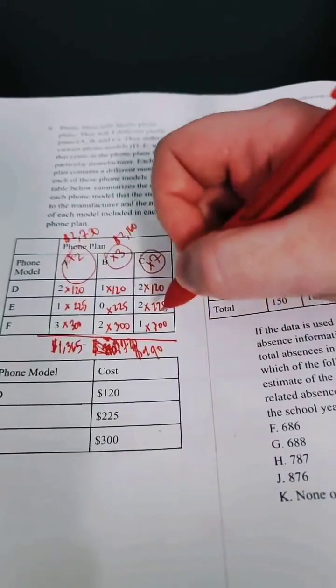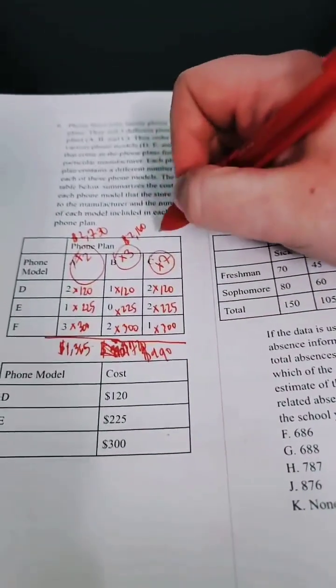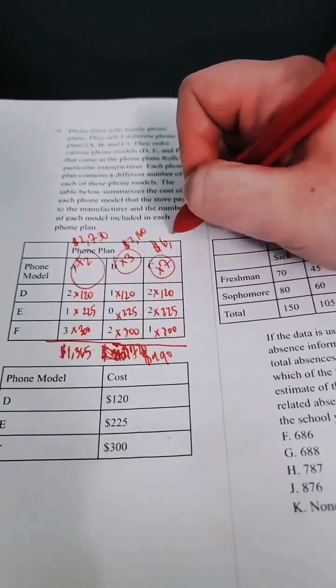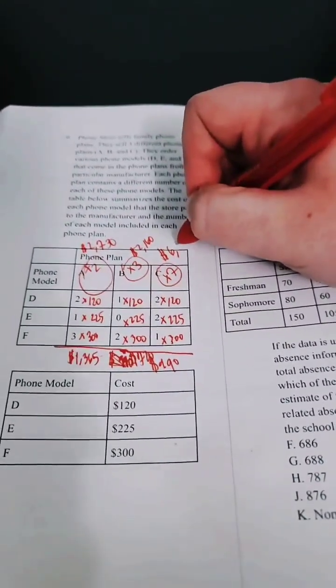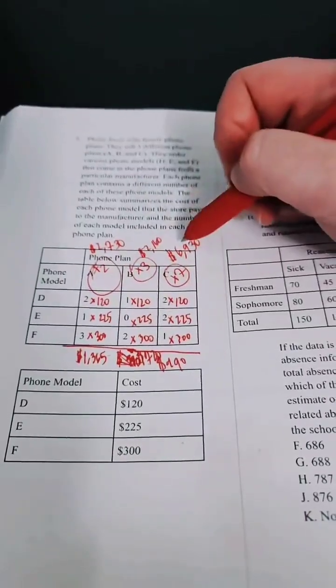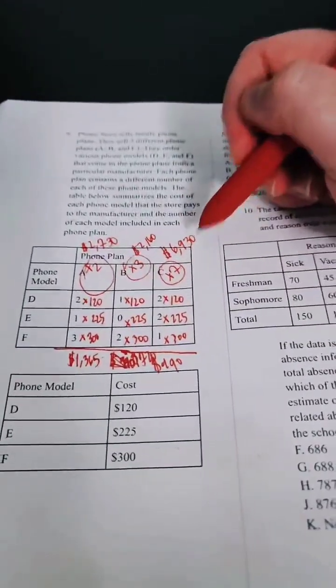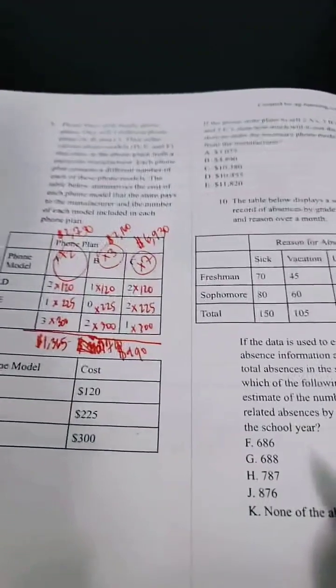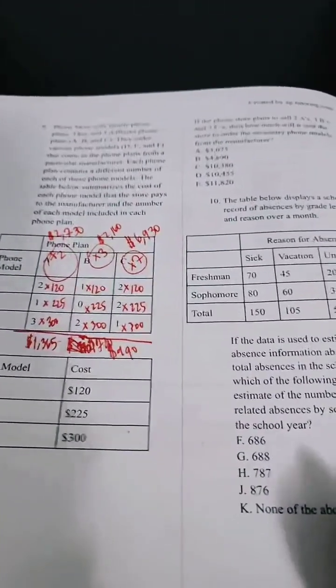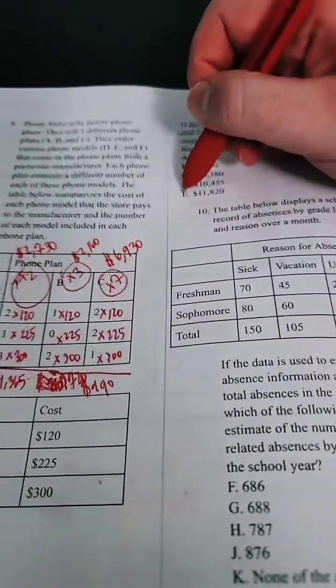So we're going to do 990 times 7, and that's going to be 6,930. So then we're going to add all of these numbers up. So when we add all of these numbers up, what we should get is 11,820, which would be E.